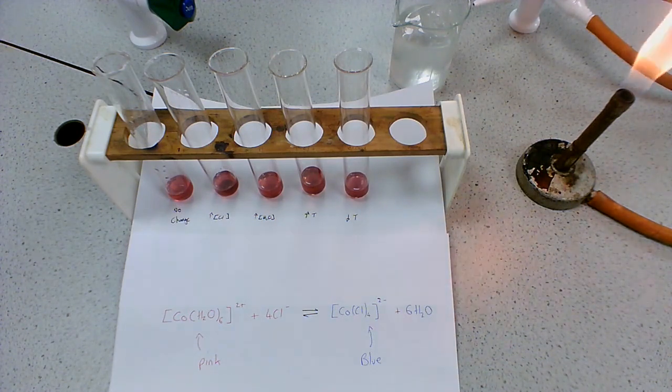And by shift, I mean it can only do one of two things. It can either favour the forwards reaction, or it can favour the backwards reaction. They're the two choices any dynamic equilibrium system has. So all you've got to work out is which reaction would counteract the conditions.